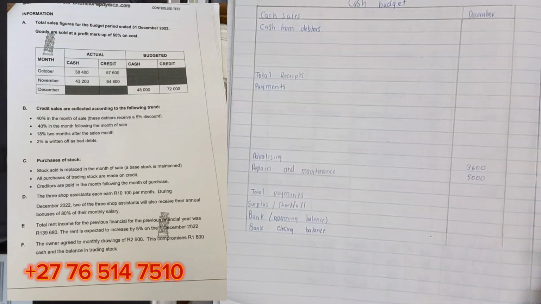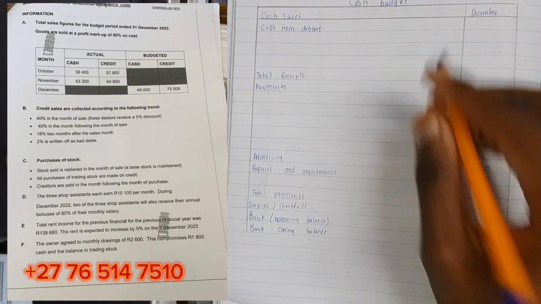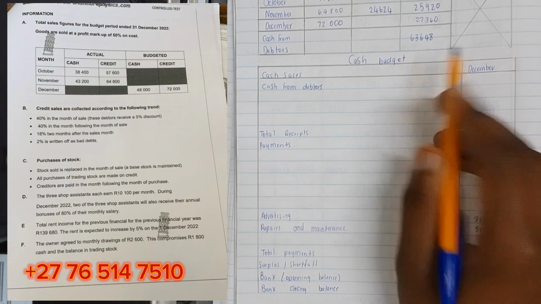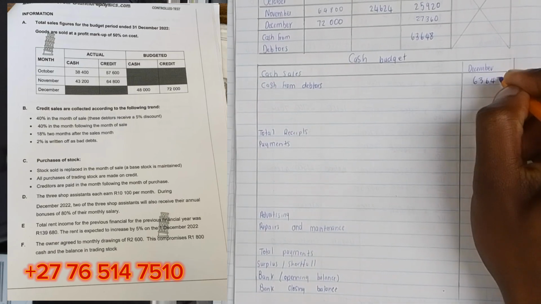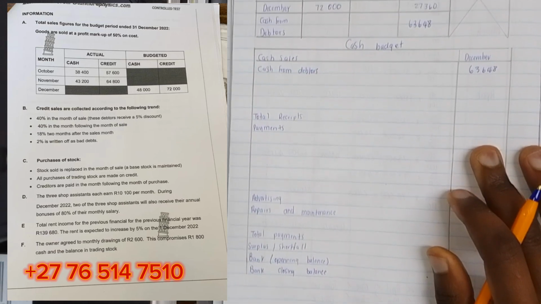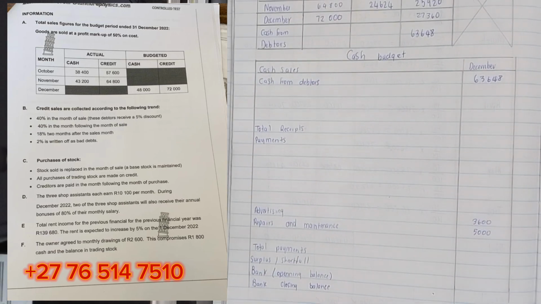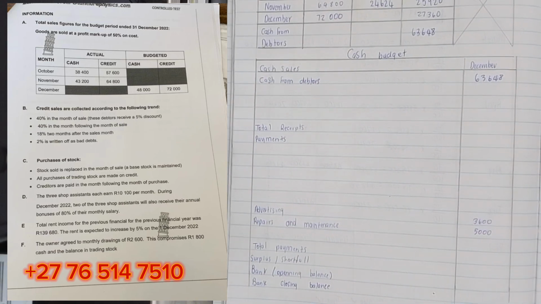So now we're moving on to the cash budget. So yeah, you can take this amount and write it here, because that's the collection from debtors. Okay, give me a second.